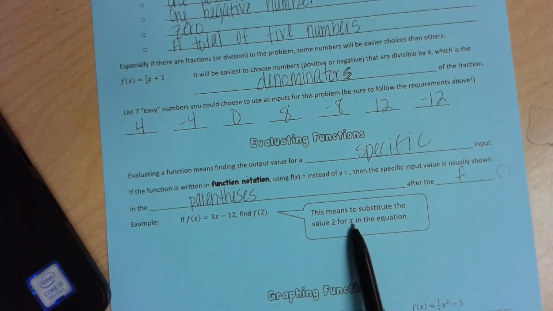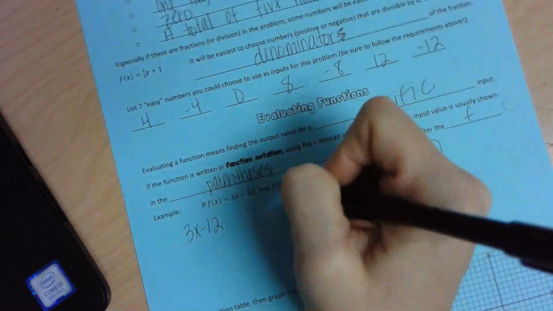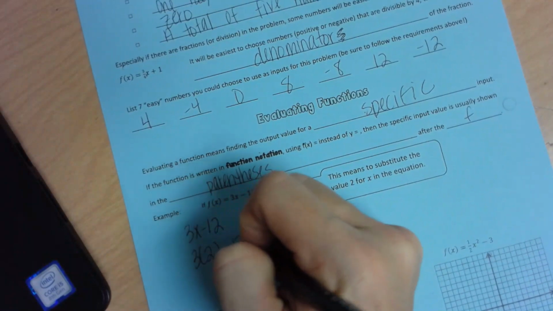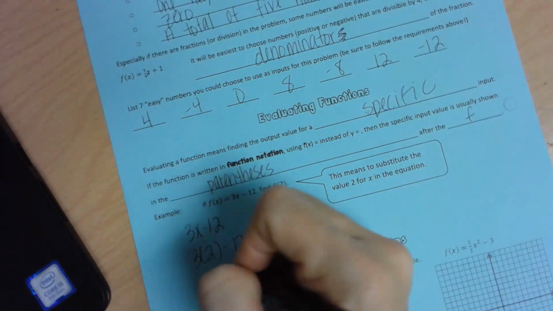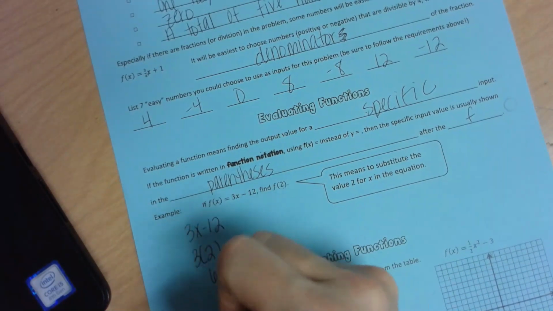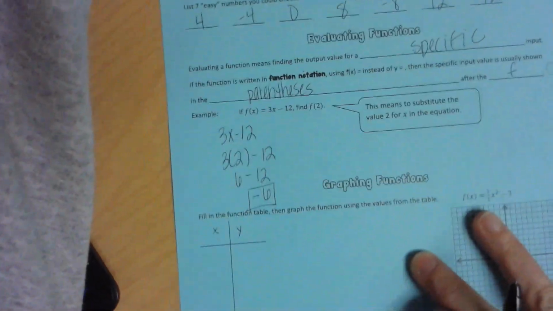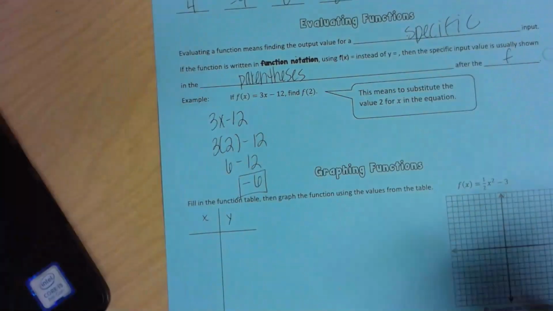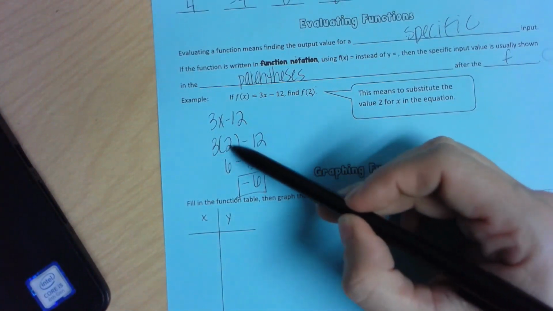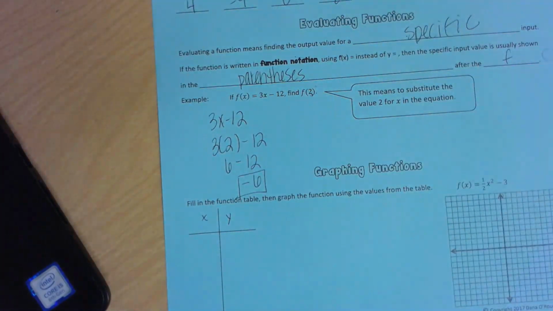So when that happens, I'm going to write this here, 3x minus 12. Now I'm going to plug 2 in for x. So 3 times 2 minus 12. 3 times 2 is 6. Minus 12 is negative 6. Okay, sorry, that was crooked. But so we want to plug it in. So this is our x value. So I plugged in my x value right here to get the answer.